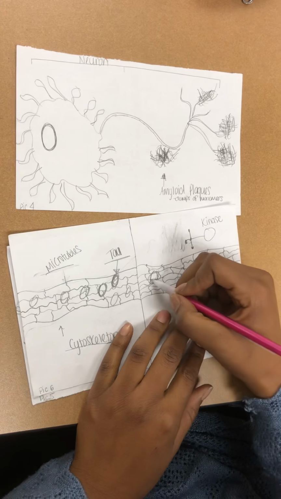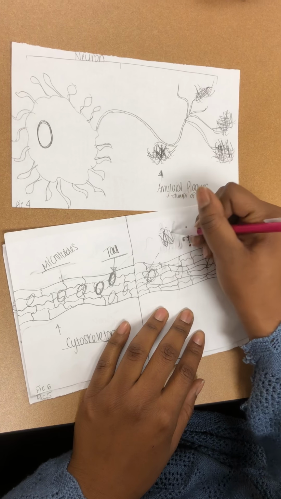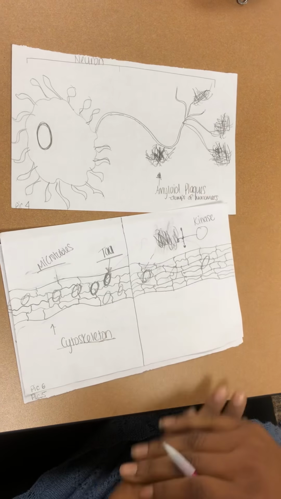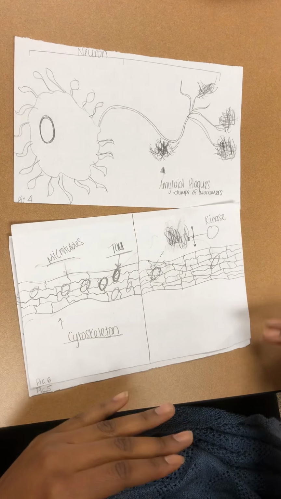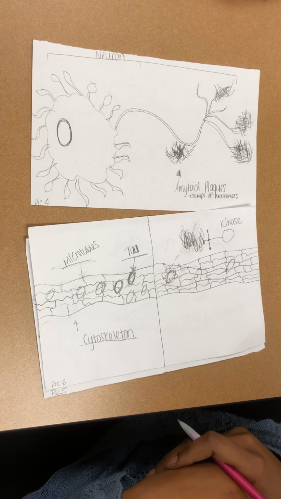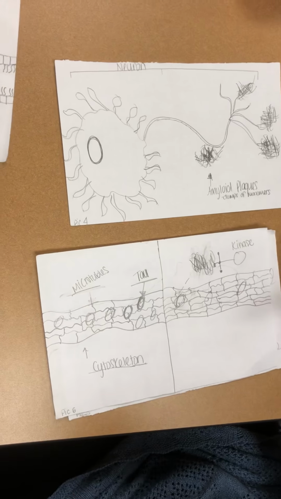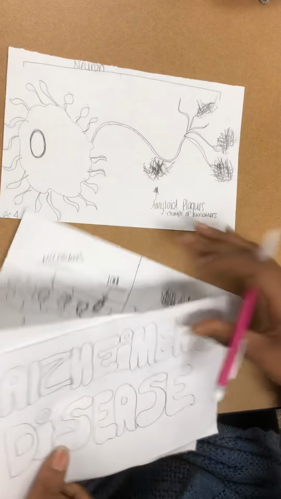And instead, these taus begin to clump up together and get tangled, which leads to tangles. Because of this, neurons can't signal well, and that can lead to cell death within the neurons. And once that happens, your brain begins to shrink. And that is pretty much how Alzheimer's disease comes about.